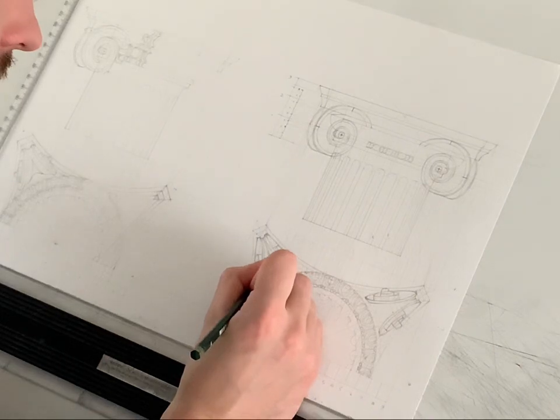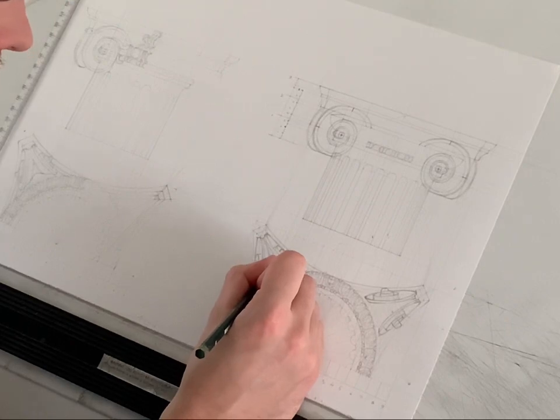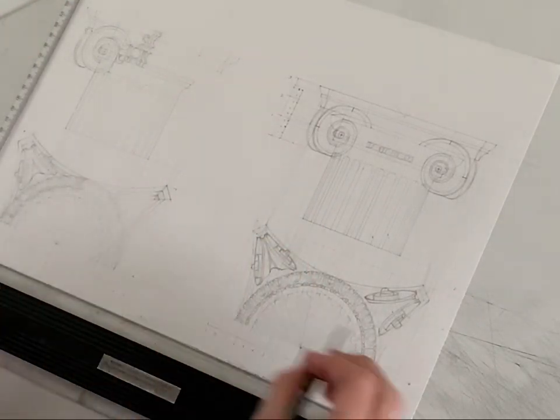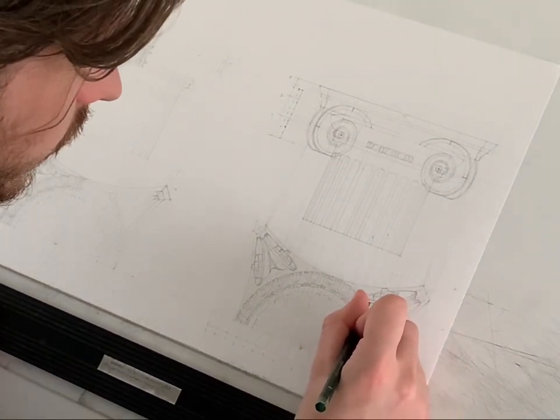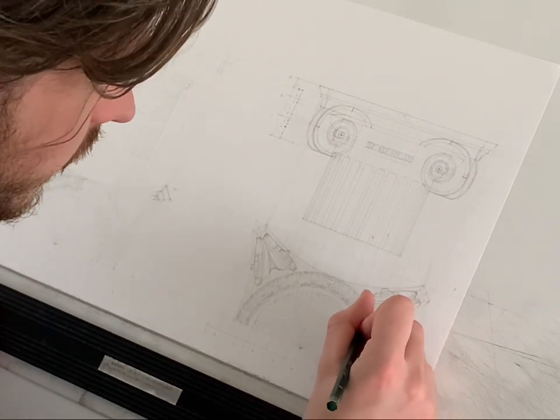Add a little bit of thickness to those points. And then finish off with a curve like that there. Same again on this side.